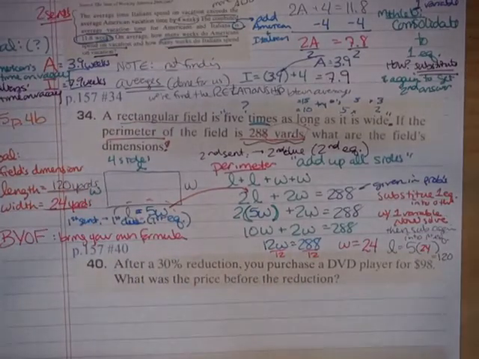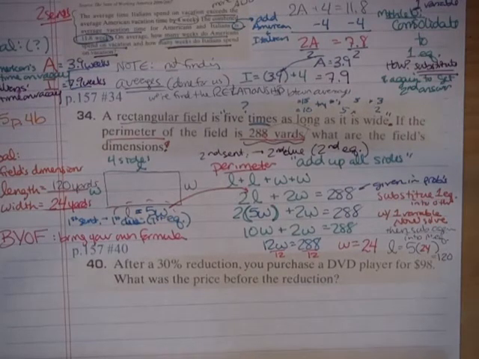Okay, I'm going to stop this video, and then we'll zoom in on the bottom of the page, maybe a little bit more if we can, but we'll do that one in a separate video, that number 40 at the bottom.